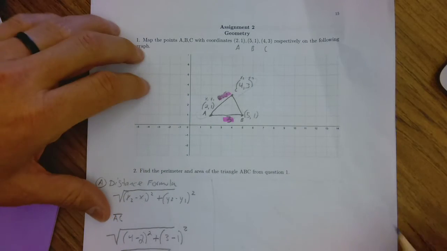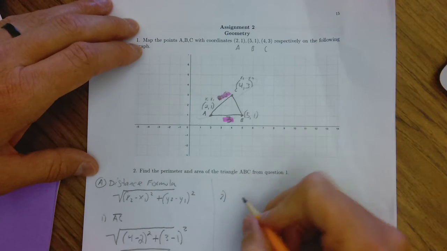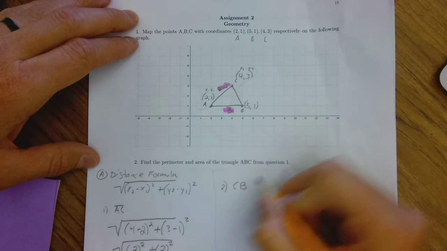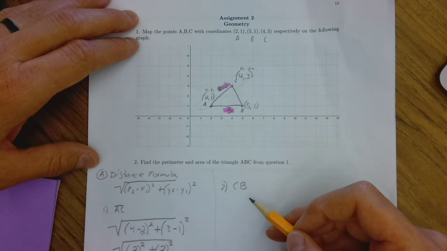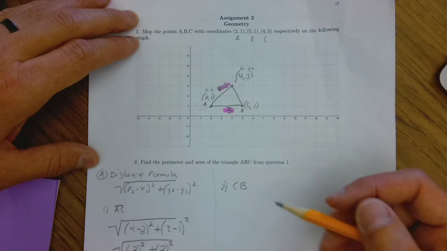Now let's find the next one. Let's find CB. We're going to let C be our x1 and y1, and B will be our x2, y2.